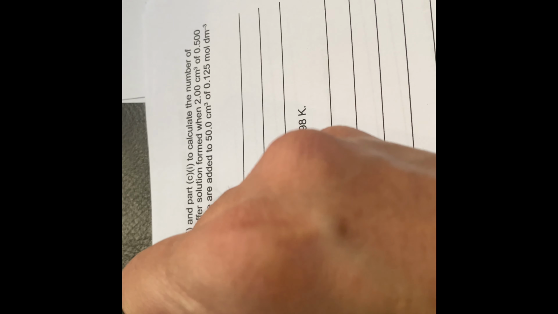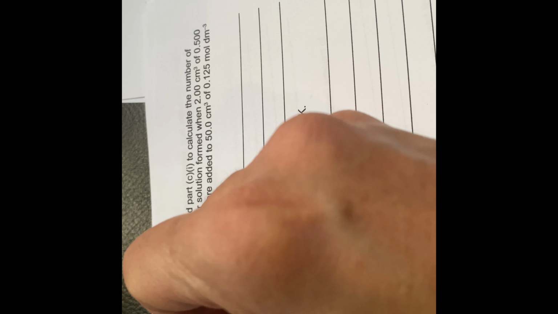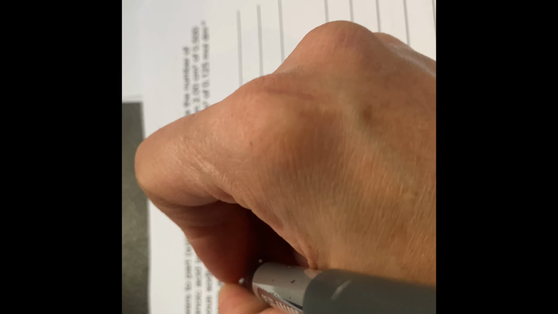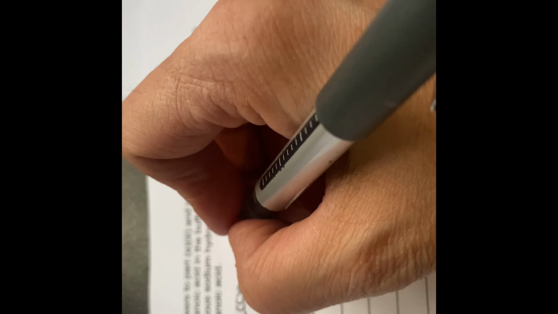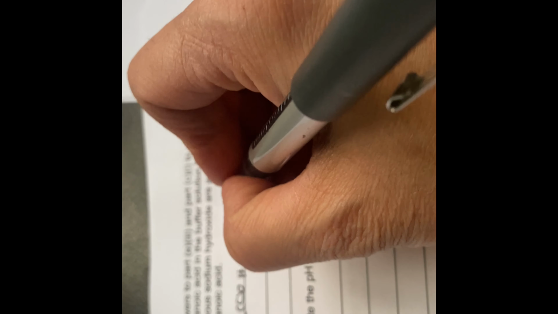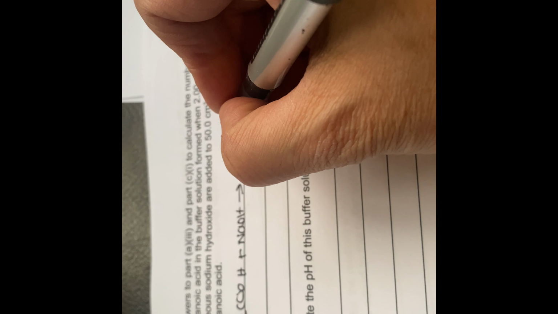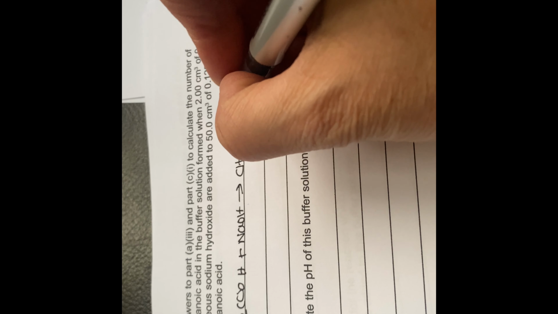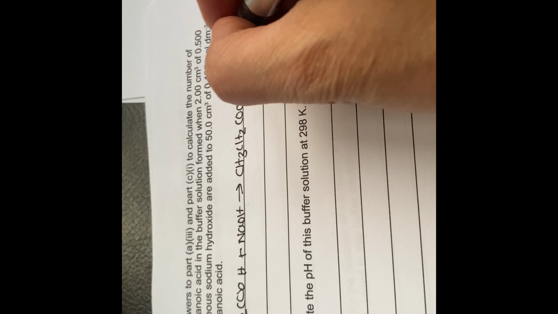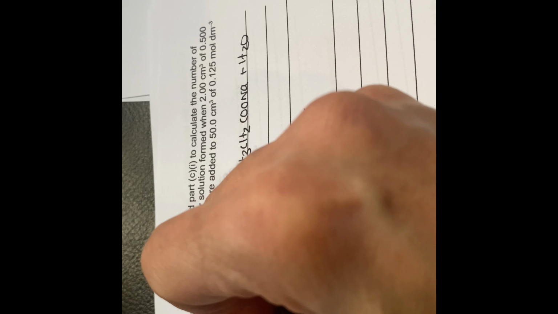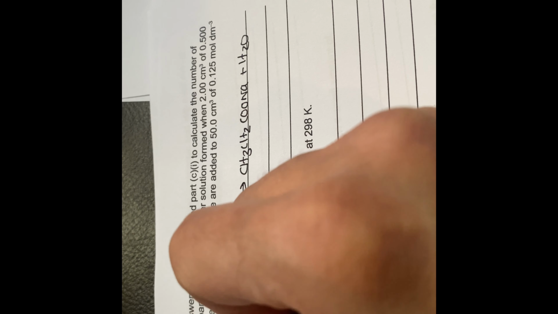So this is your propanoic acid, plus your sodium hydroxide makes your sodium propanoate plus water. The moles of propanoic acid is 6.25 times 10 minus 3.